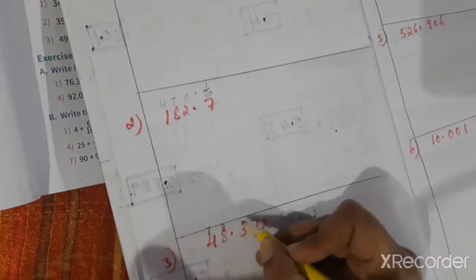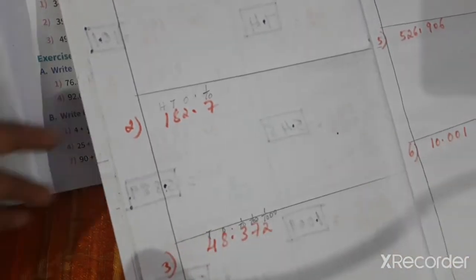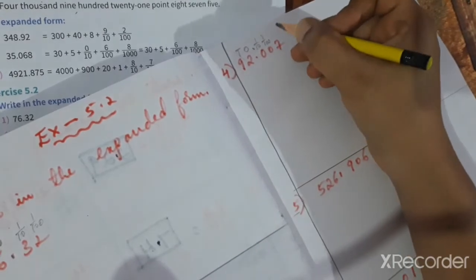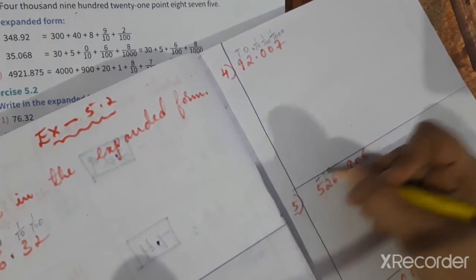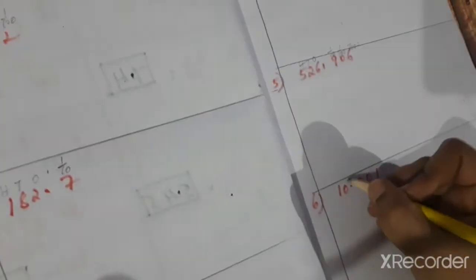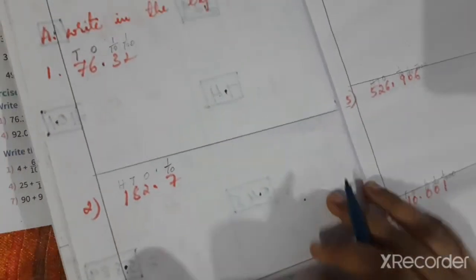So here ones, tens, 1 by 10, 1 by 100, 1 by 1000. And here also write the place value of the number: ones, tens, and this becomes 1 by 10, 1 by 100, 1 by 1000. Okay, so this is ones, tens, 100, and this is 1 by 10, 1 by 100, 1 by 1000, and this is ones, tens, this is 1 by 10, 1 by 100, 1 by thousands. Okay, now write the value. Now we can expand. First write the place value, then it becomes easy, children.